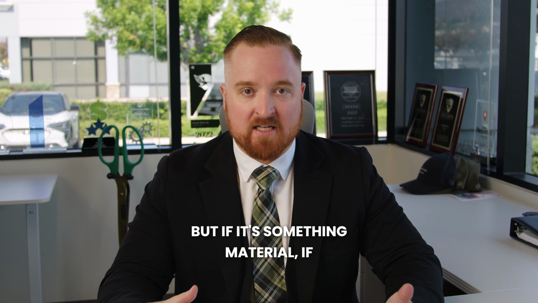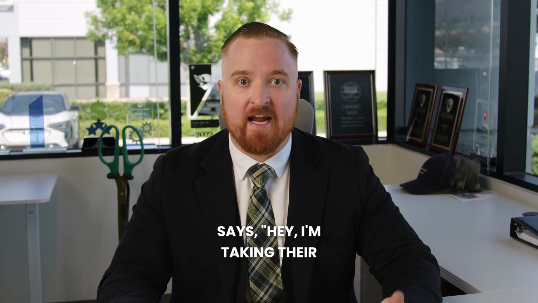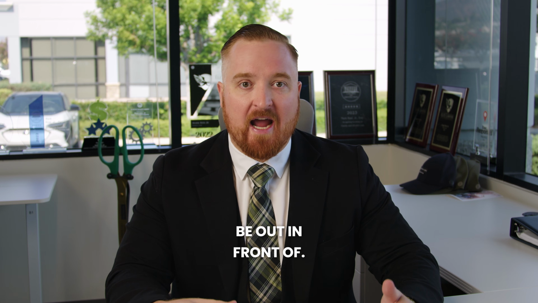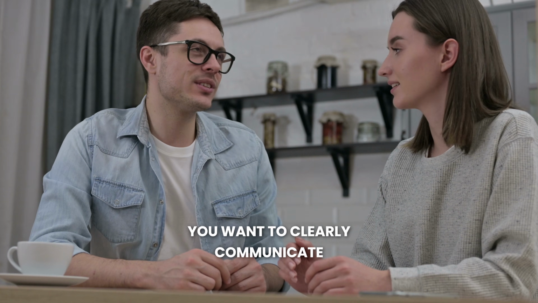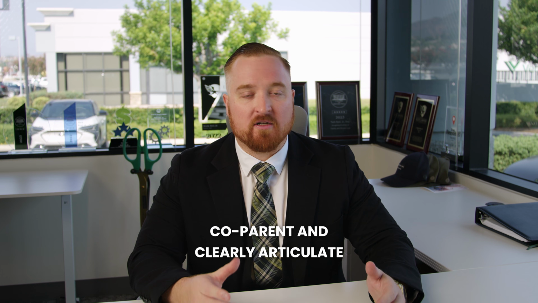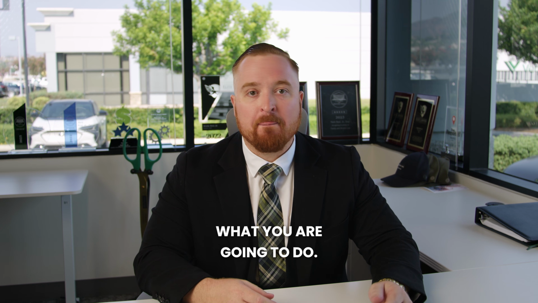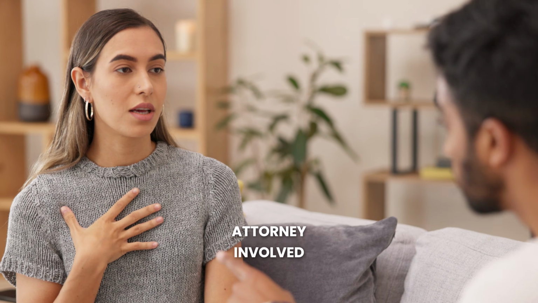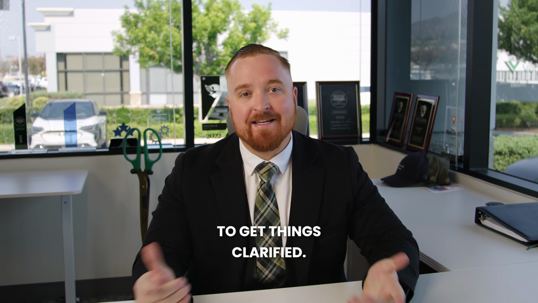But if it's something material, if there's some issue, she says, hey, I'm taking their birthday this year when it's your year, that's something you want to be out in front of. You want to clearly communicate your expectations with your co-parent and clearly articulate what you are going to do. If she disagrees or makes threats, that's when you want to get your attorney involved because we may need to go to court to get things clarified.